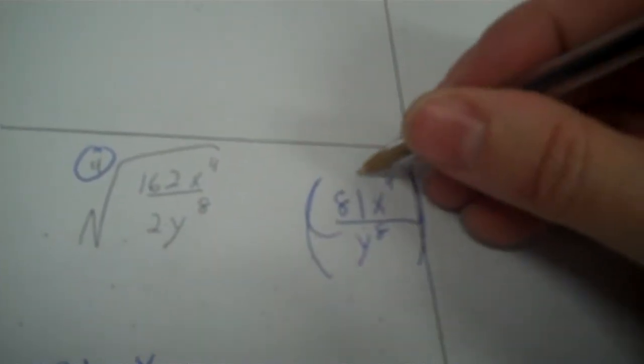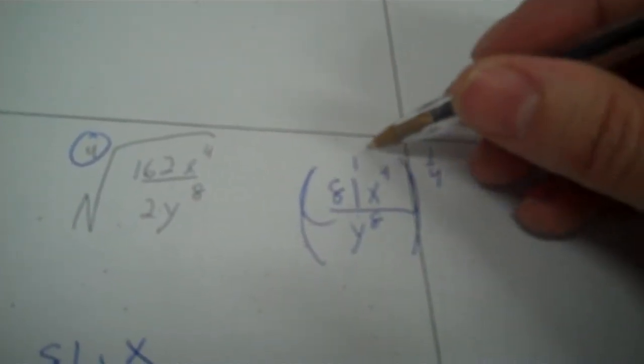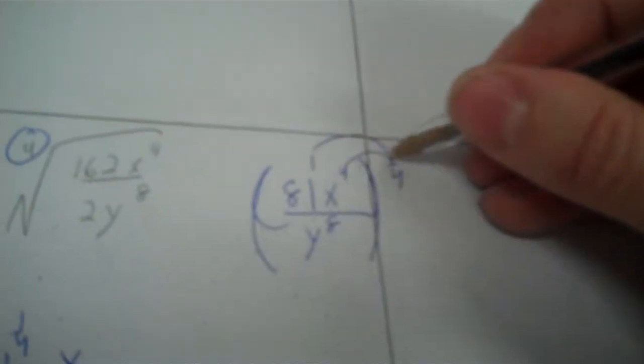So I'm going to have two bases in the numerator, 81 times x, and then a base in the denominator with y. Everything's in parentheses, so every power I have has to be multiplied by a 4th. 1 times 1/4 is 1/4. 4 times 1/4 is 1 whole. Then 8 times 1/4 is 2. Okay.